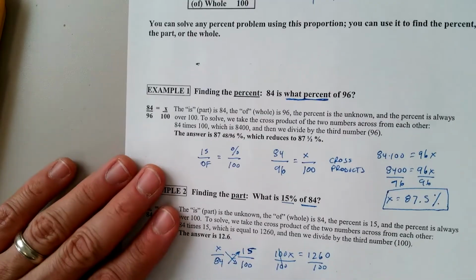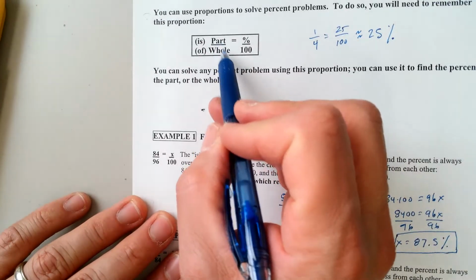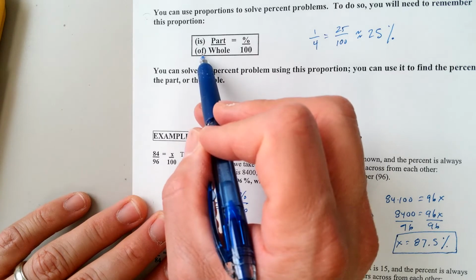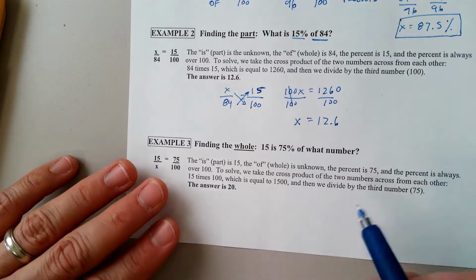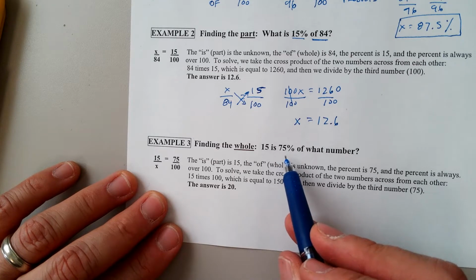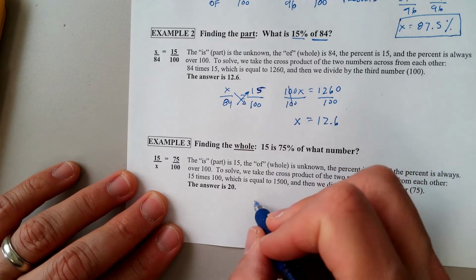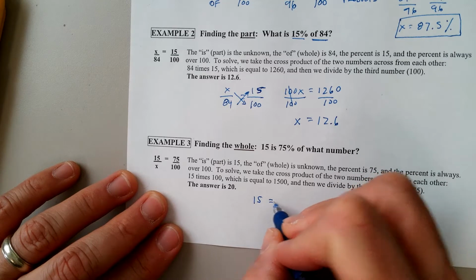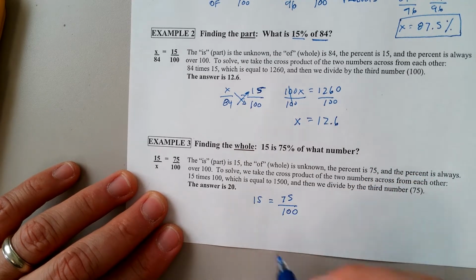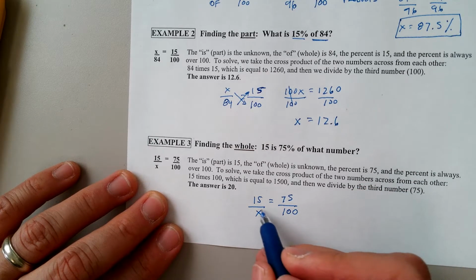Now for the last one, finding the whole. So remember back in our initial equation, we've got part divided by the whole. So you've got the is divided by the of. So we're trying to find the whole here. So 15 is 75% of what number? So that is my whole.